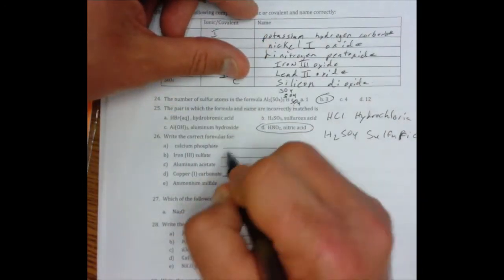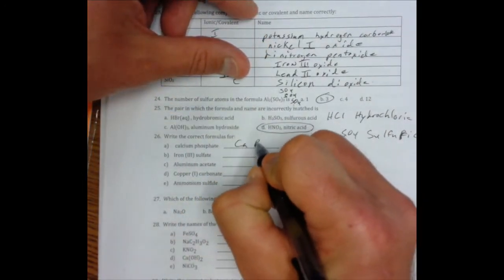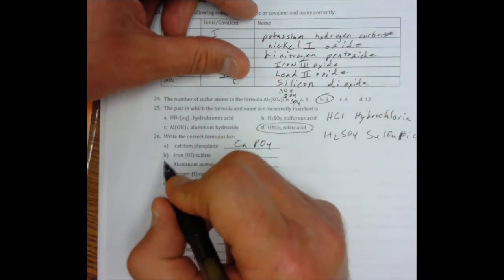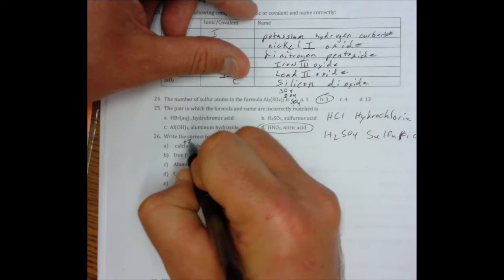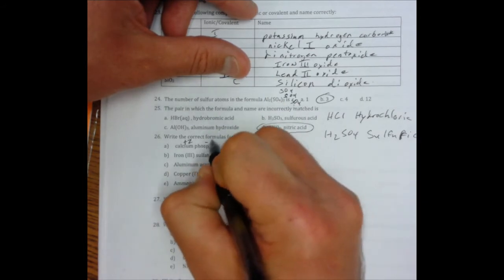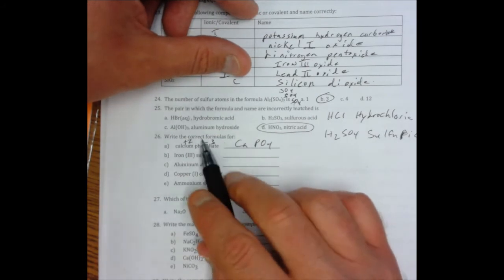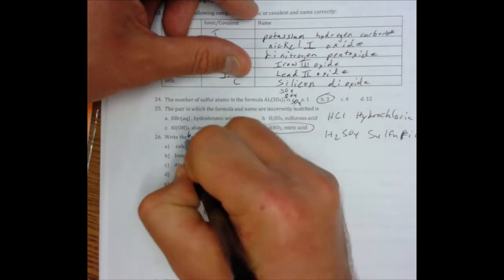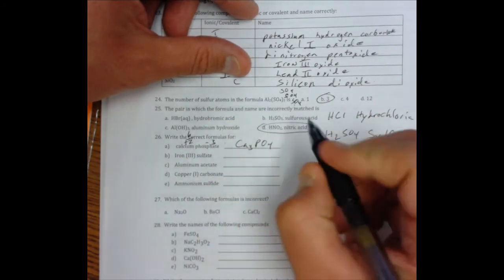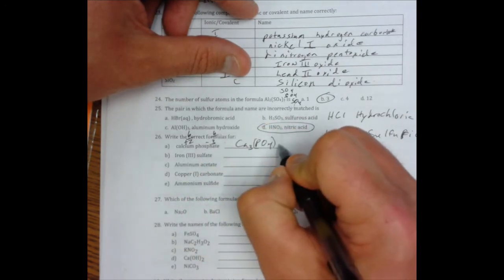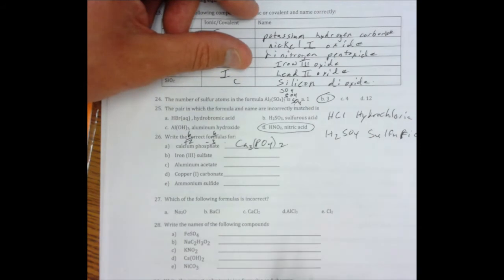Calcium phosphate, CaPO4, and the charge of Ca is +2. The charge of PO4 is -3. So that's going to be 6 for the least common multiple. 6 divided by 2 is 3 calciums. 6 divided by 3 is 2 phosphates.